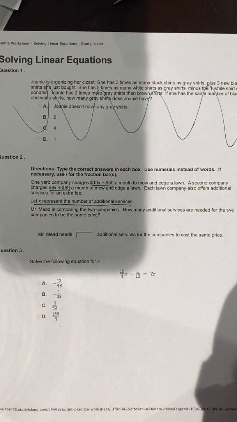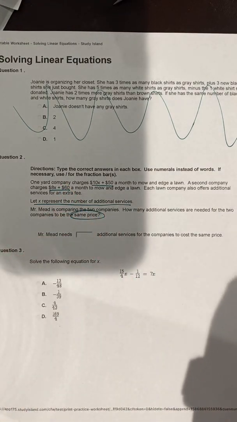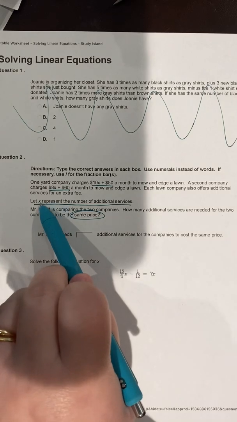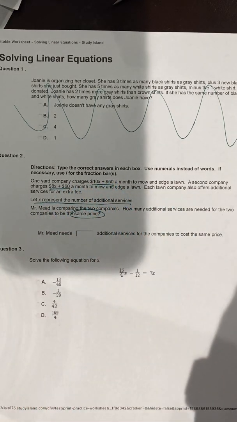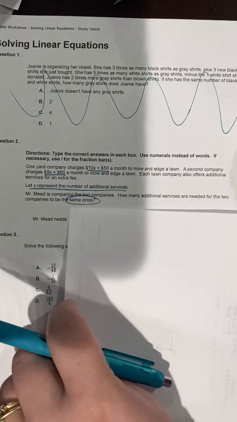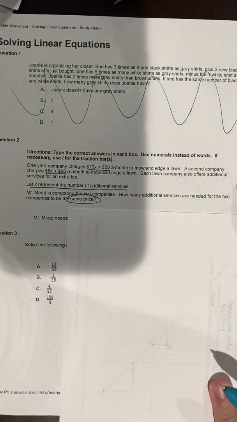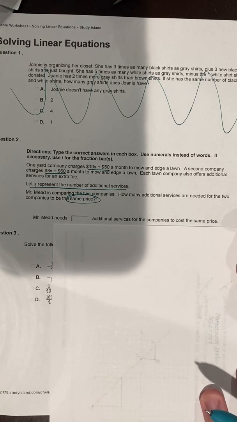Mr. Mead is comparing the 2 companies, and he wants to know how many additional services would be needed for the 2 companies to be the same price. So what we are trying to figure out is what number X needs to be for these companies to be the same price. We know that same, we typically think of equal. So we're going to find out how many services they would have to do in order for their cost to be the same.